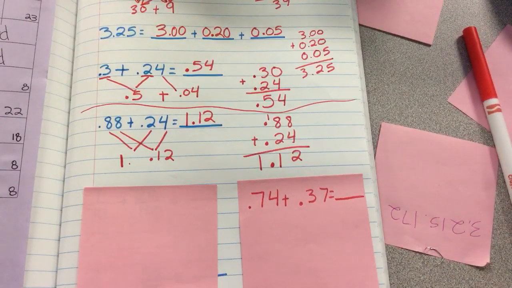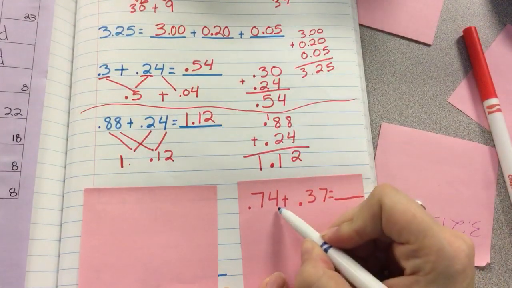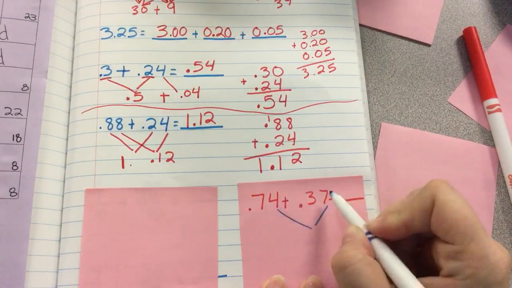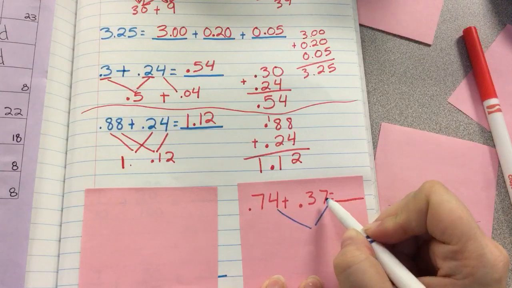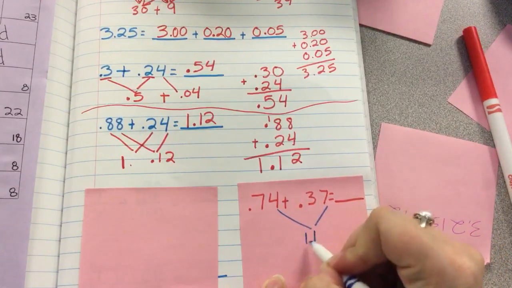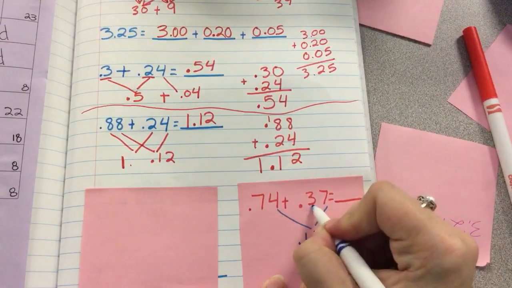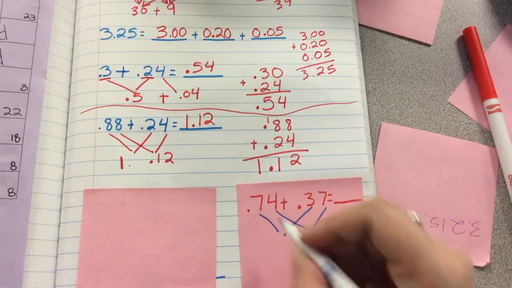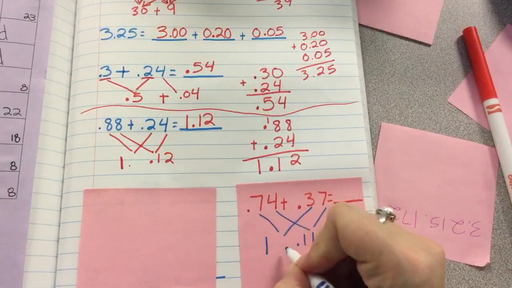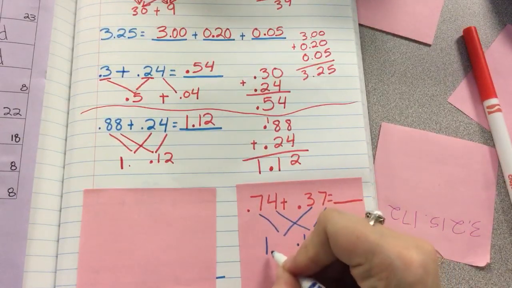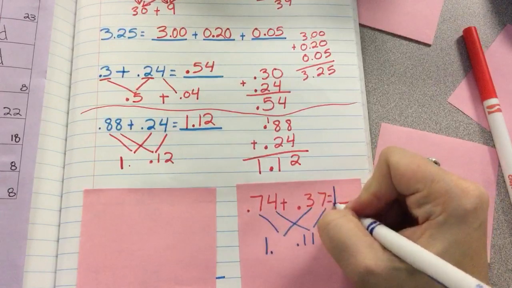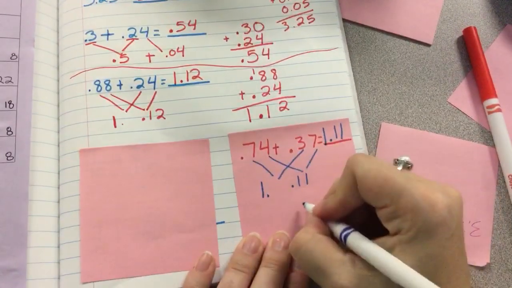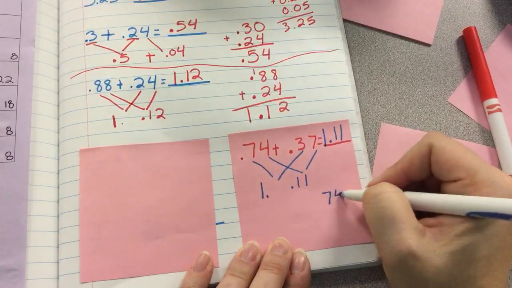Okay. So let's look at first the hundredths. So 4 hundredths plus 7 hundredths is what? 11 hundredths. Then 3 tenths plus 7 tenths would be what? 1 whole. Okay, very good. So it would be 1 and 11 hundredths. Okay, so let's show it in the algorithm.